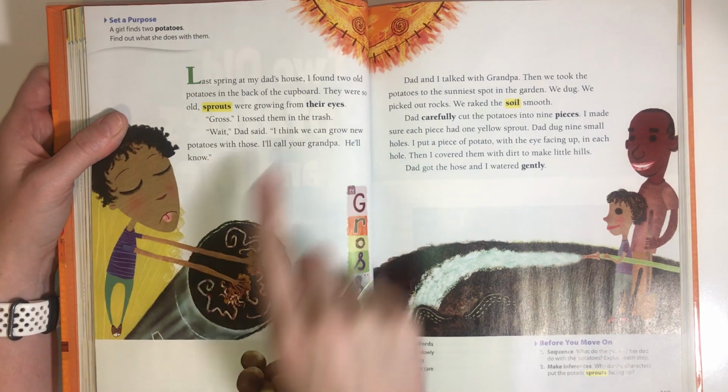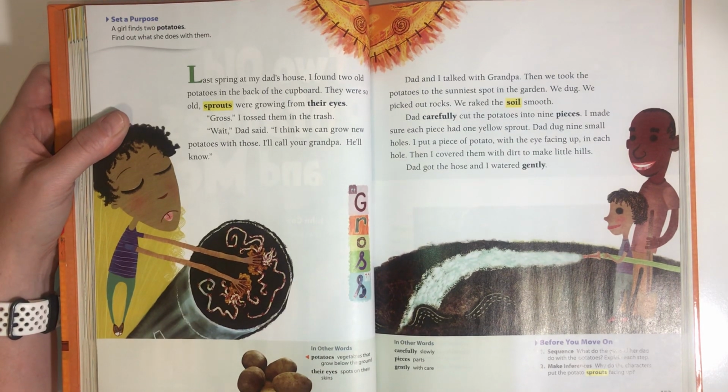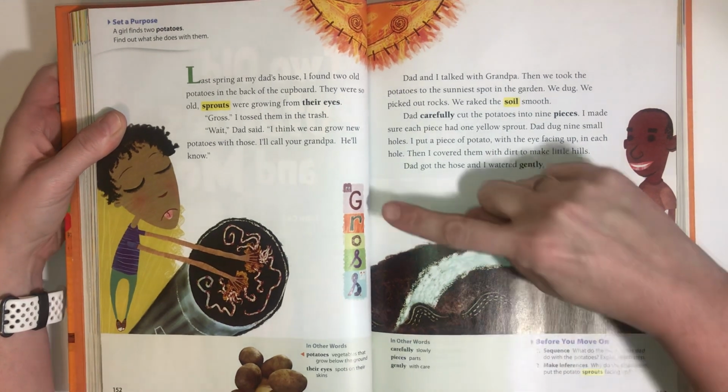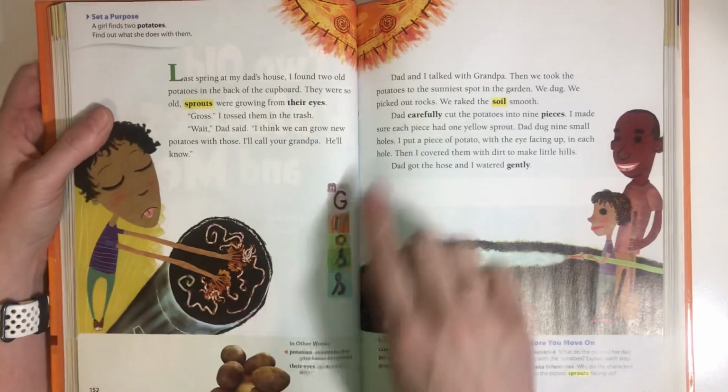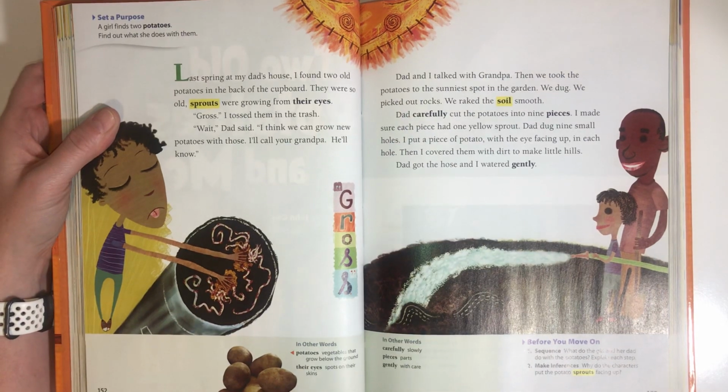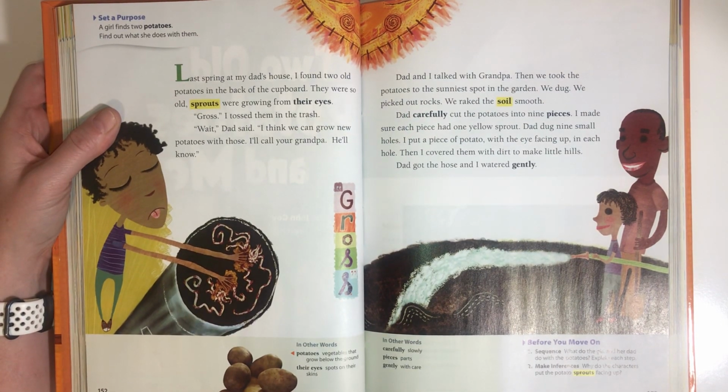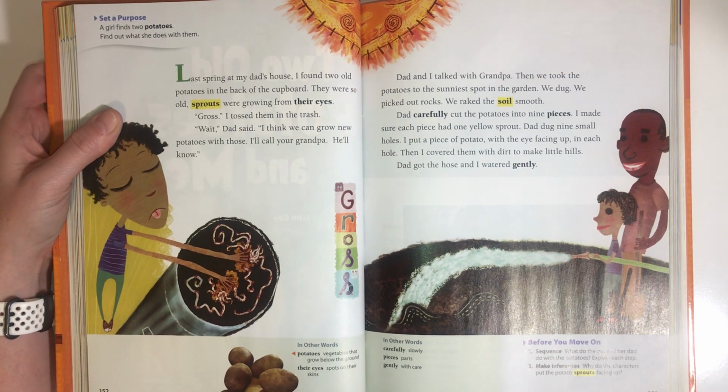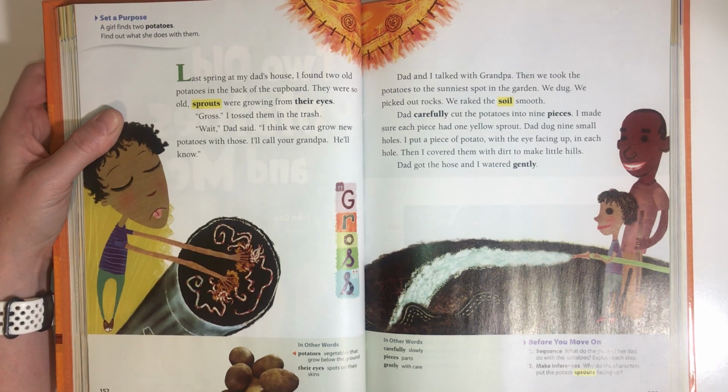Gross! I tossed them in the trash. Wait, Dad said. I think we can grow new potatoes with those. I'll call your grandpa. He'll know. Look right here. Gross. Dad and I talked with Grandpa. Then we took the potatoes to the sunniest spot in the garden. We dug. We picked out rocks. We raked the soil smooth. Dad carefully cut the potatoes into 9 pieces.